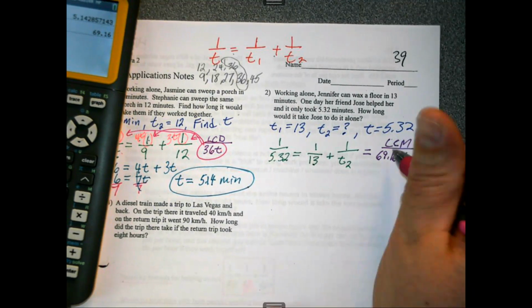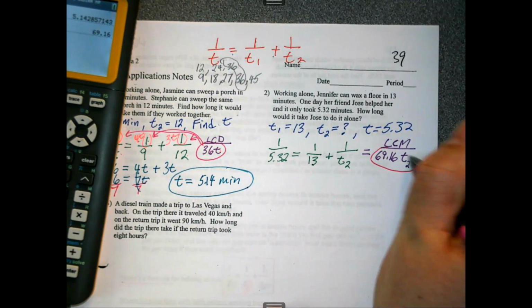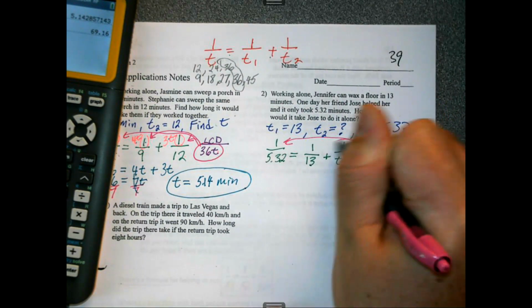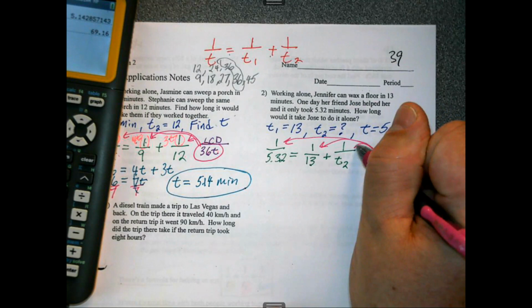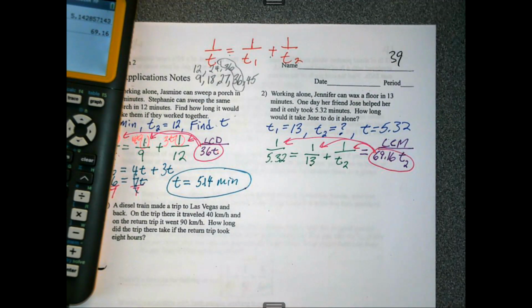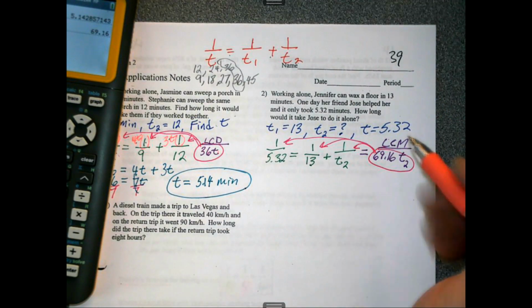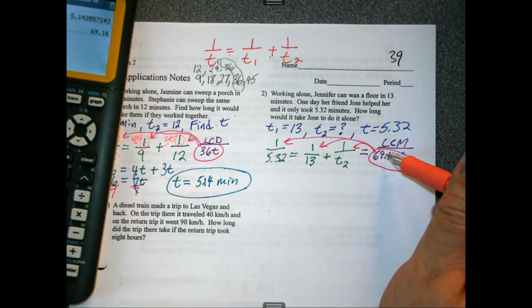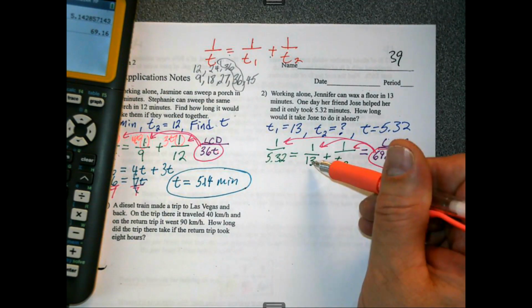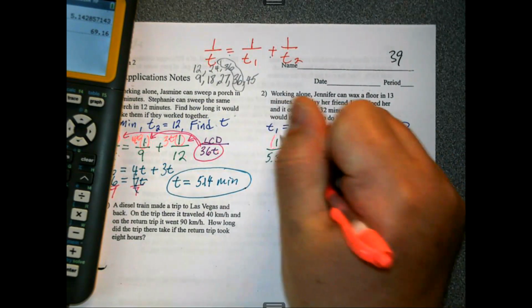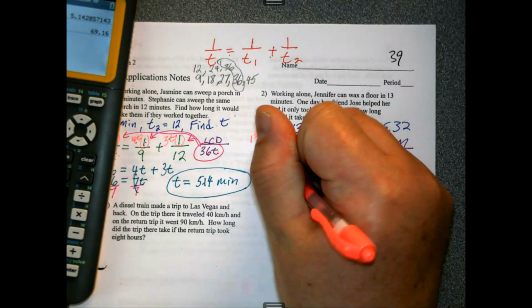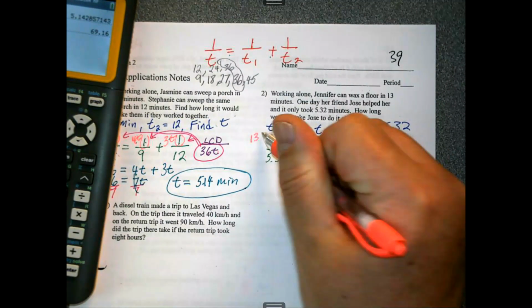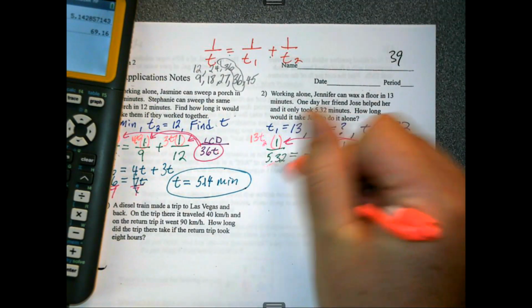Okay, I'm going to multiply every fraction by my LCM. Let's see, 5.32 divides into 69.16 13 times, right? So I'm going to multiply this by 13 and the T2, so that cancels out there.